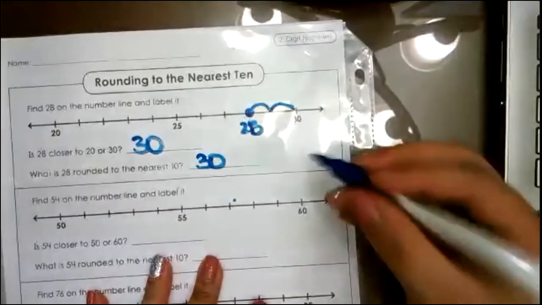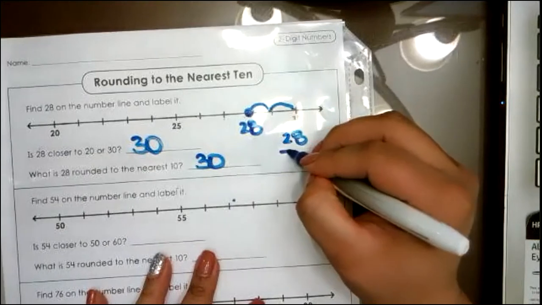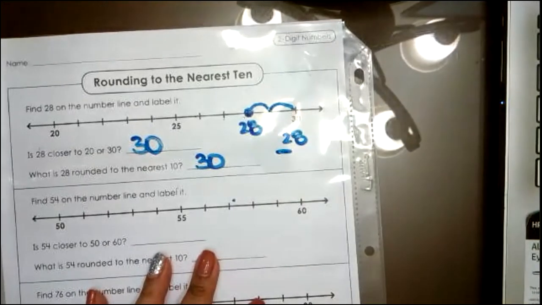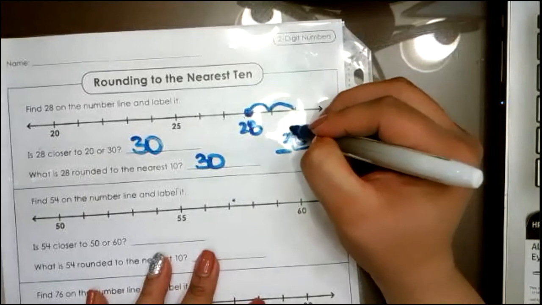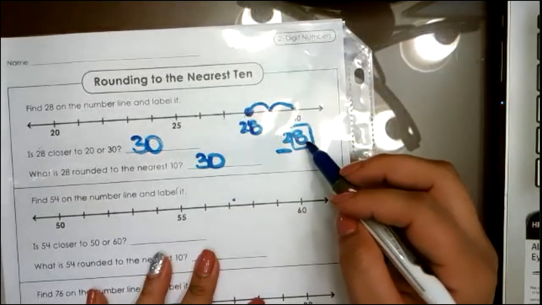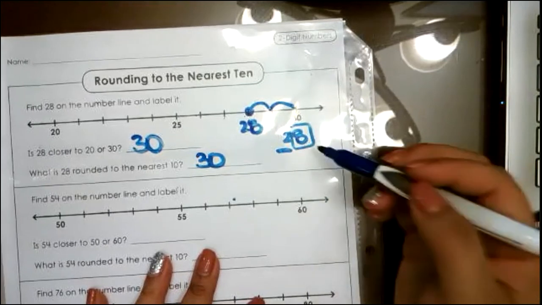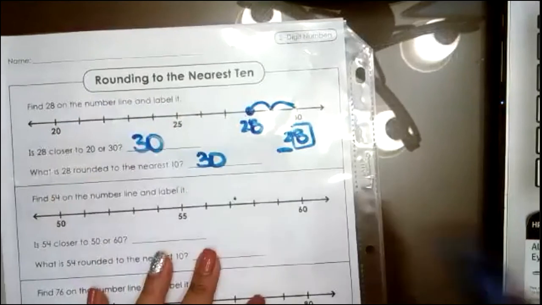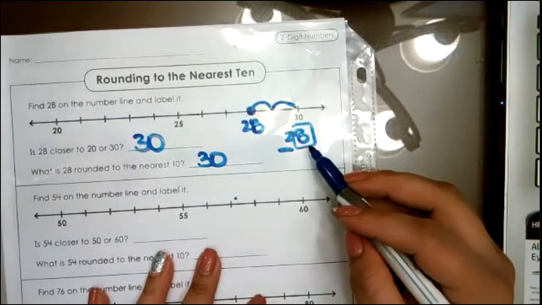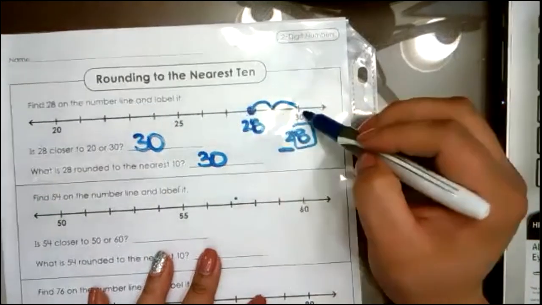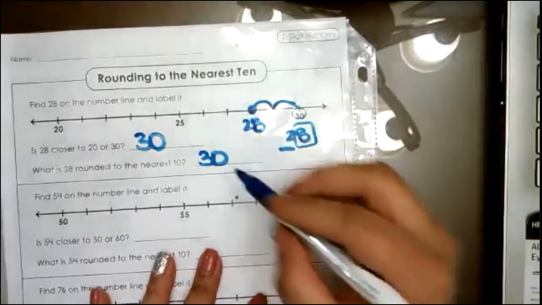Another way for us to check, remember, we can look at the number 28. We underline our tens place, which is the 2, and we look over at our neighbor. If our neighbor is a 4, 3, 2, or 1, that tells us we're going to round down. But if our ones place is a 5, 6, 7, 8, or 9, that tells us we're going to round up to the number 30.